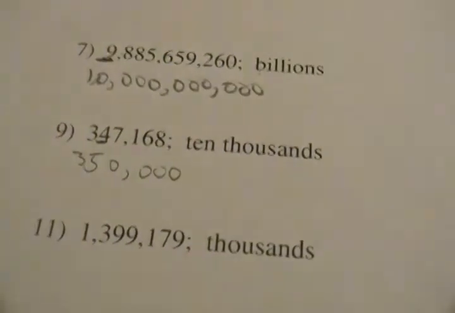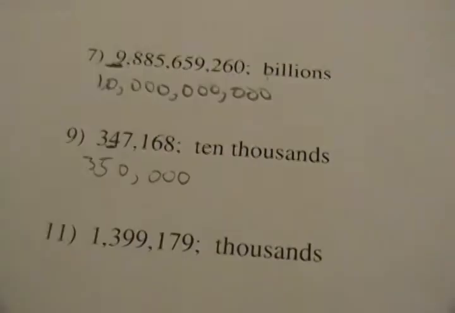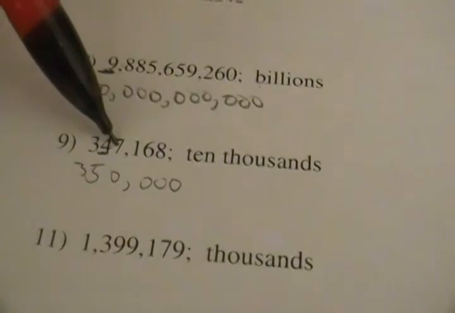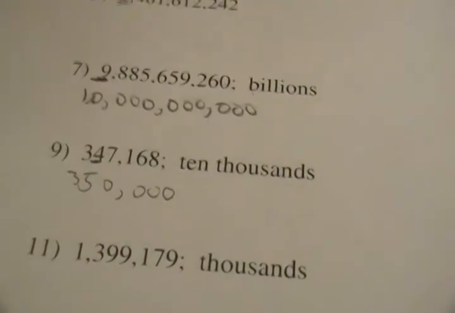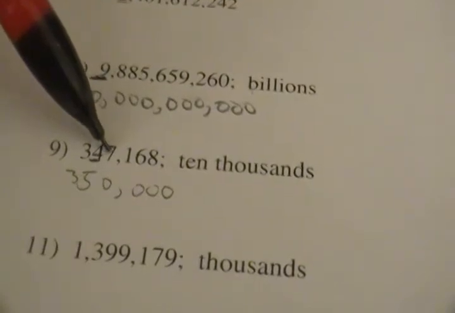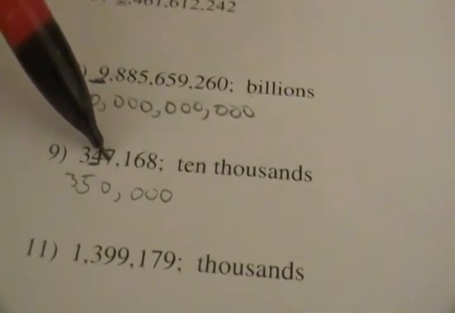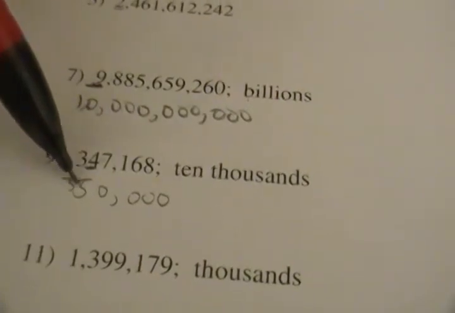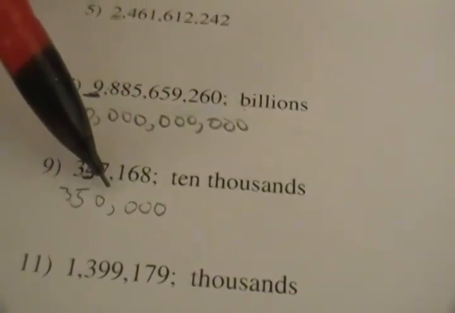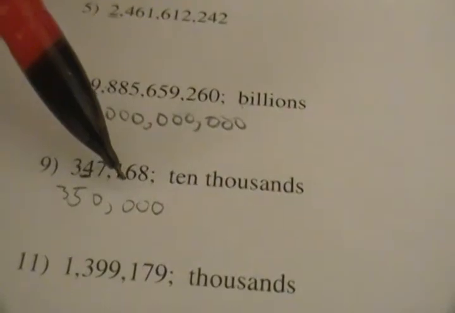It's where the 4 is. So let's get the number right of 4. So the decimal place right of 4. So it's what? 7. So since it's 7, it's above 5, right? 5 and above. So that's why I have to round up. So it should be 350,000. Okay?